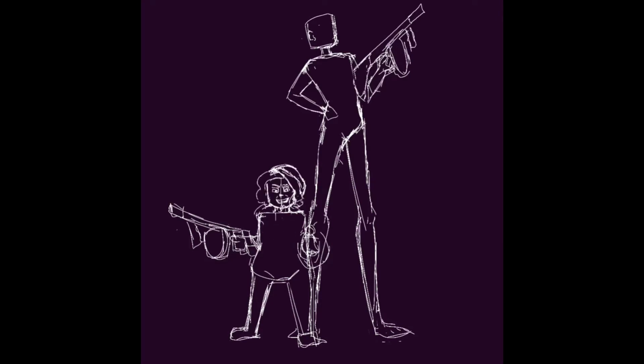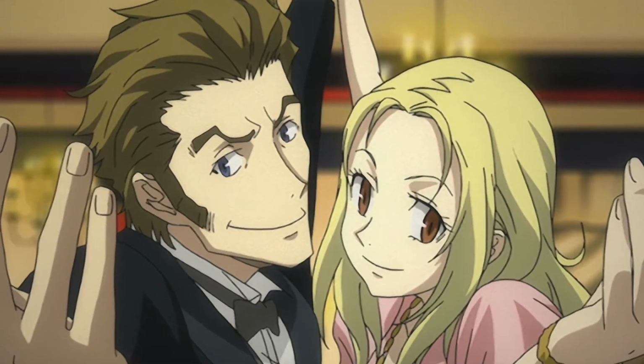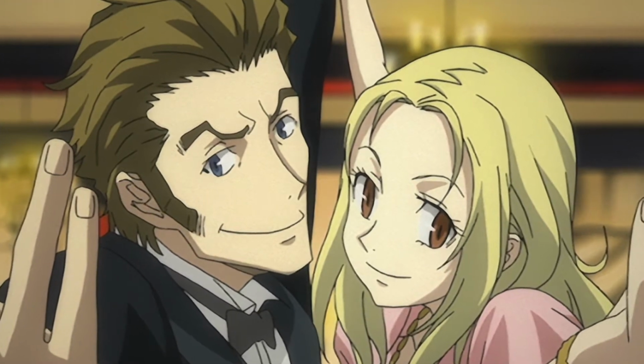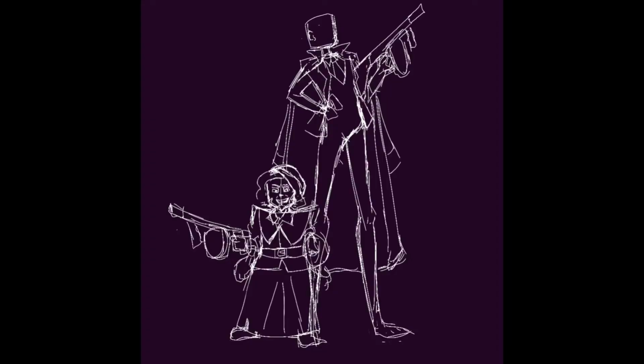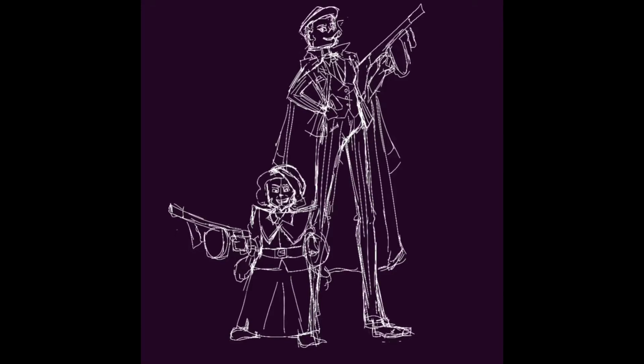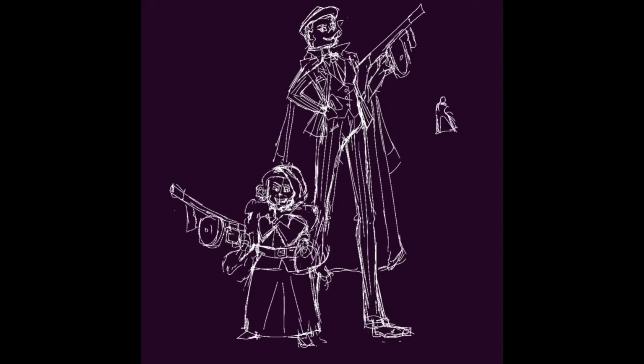For example, let's take Isaac and Miria from Baccano. Now, would you ever draw Isaac or Miria alone? No, it would be awkward. You wouldn't know who these characters are because they rely on each other to be recognizable.